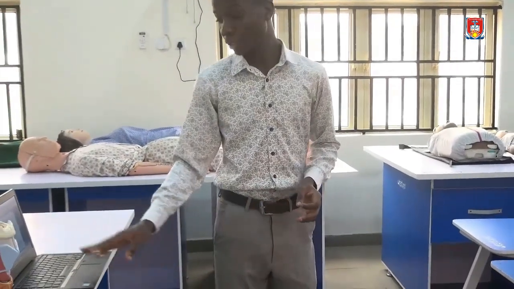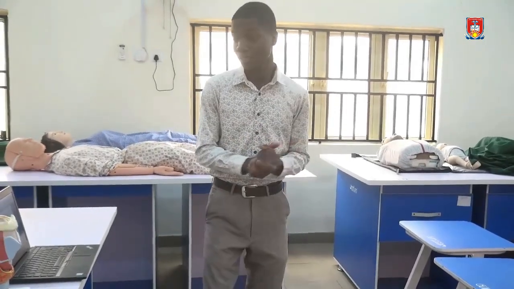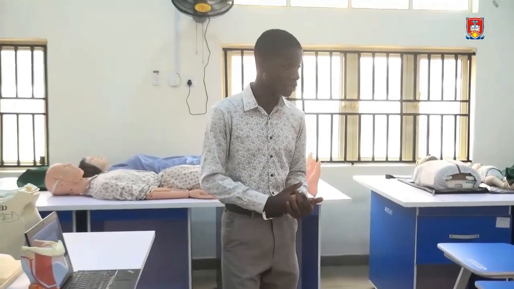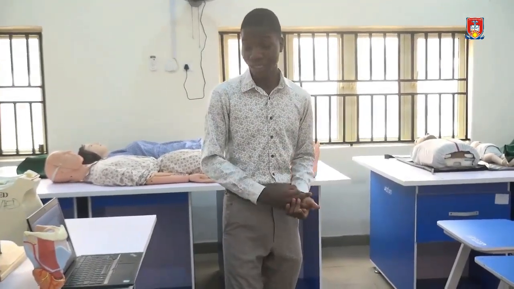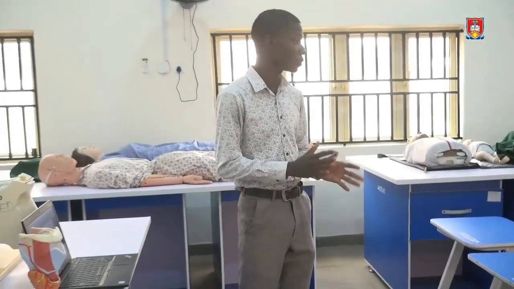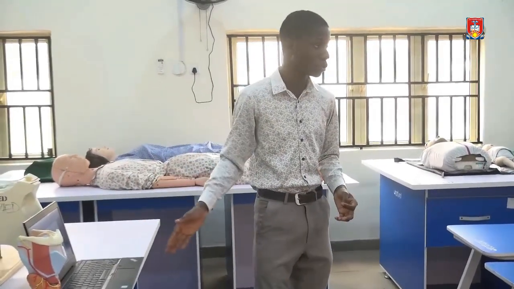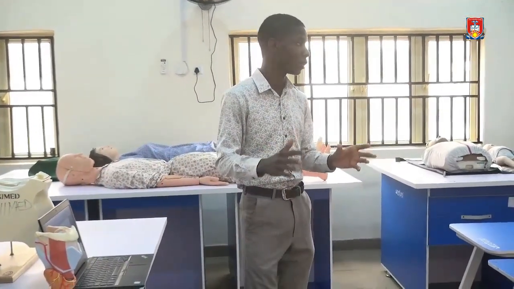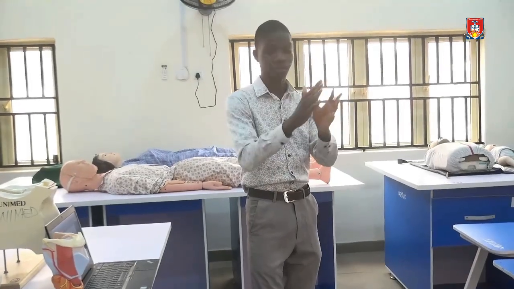Before I go to the parts of the pharynx, I want to talk about the layers of the pharynx. The pharynx consists of 4 layers. We have the tunica mucosa, which lies in the inner cavity and contains epithelia. Then we have the tela submucosa, which consists of blood vessels, lymph vessels, glands, and connective tissue. We also have the tunica muscularis, which consists of the 2 muscular layers of the pharynx: the internal circular muscles and the external longitudinal muscles. We also have the tunica adventitia, which covers the pharynx from the outside. So these are the 4 layers of the pharynx.